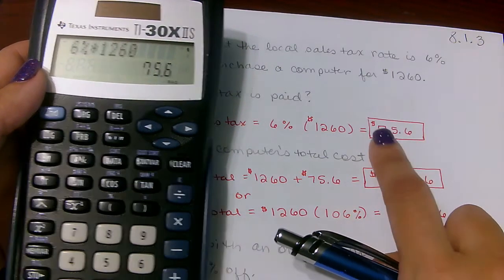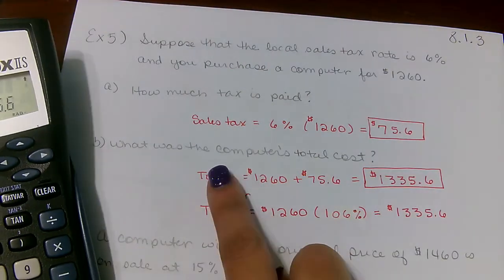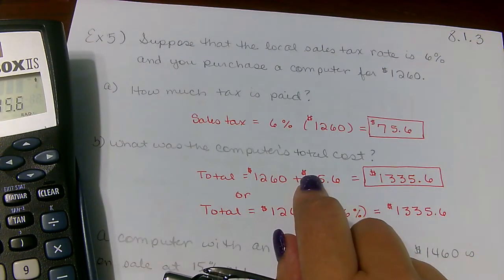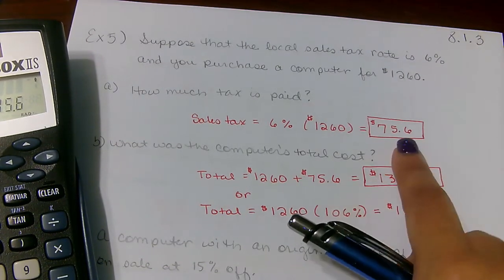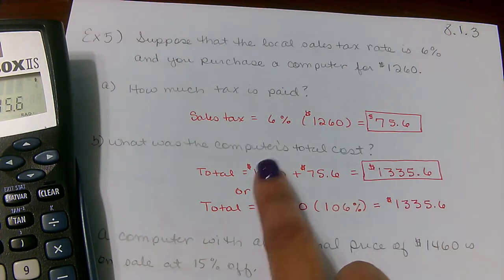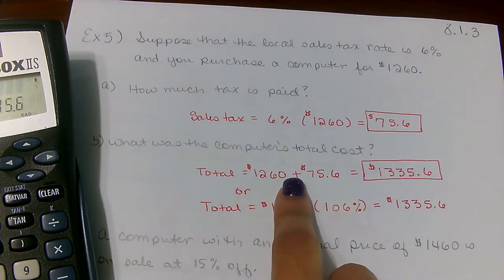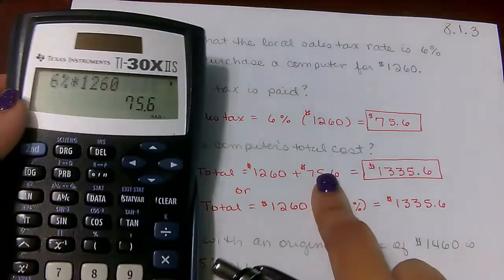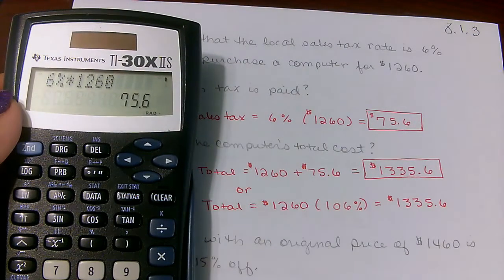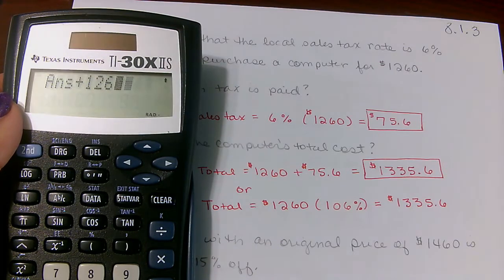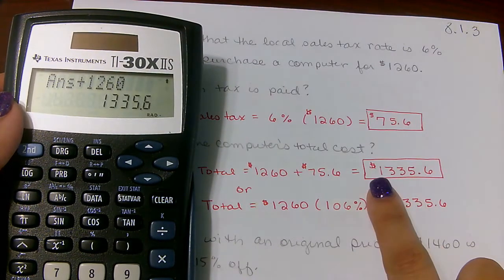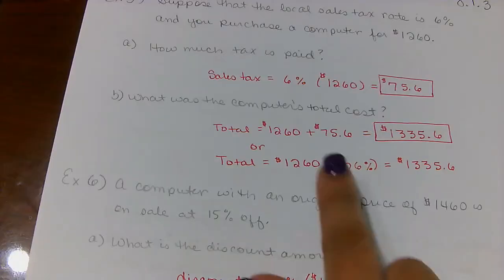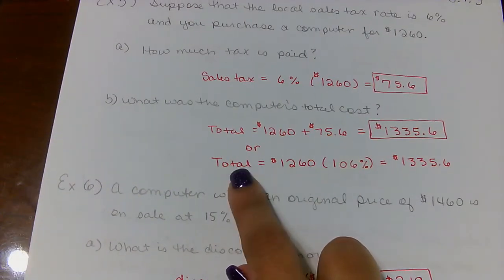$75.60 is the amount you would pay in taxes, right? What is the computer's total cost? Now, the total cost is going to be the amount the computer costs plus your tax amount. So here we have $1,260 plus $75.60 in taxes, and all we're going to do is add these two numbers together. And there you go, $1,335.60. I do have an alternative way to do it here.